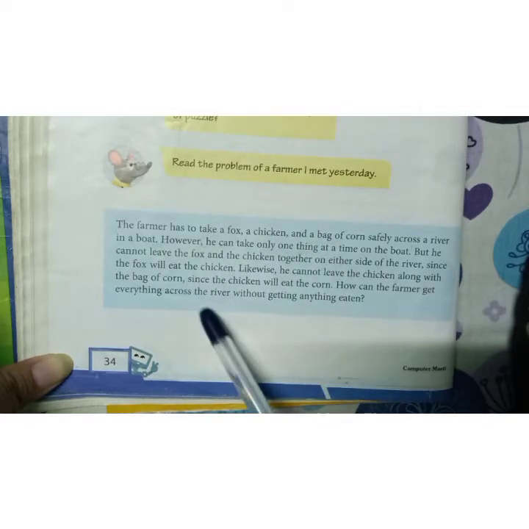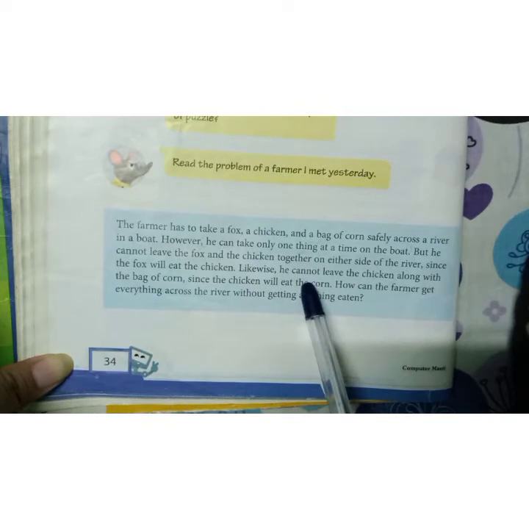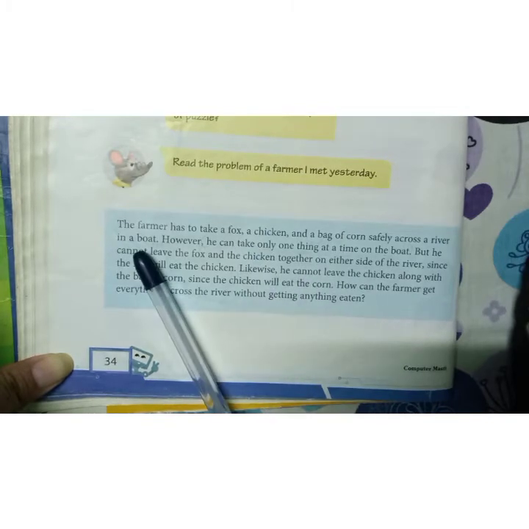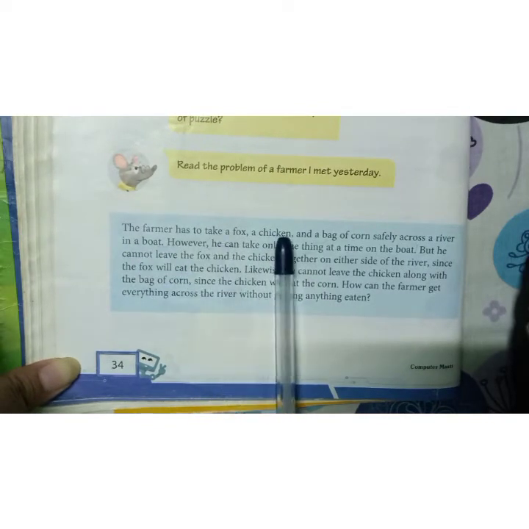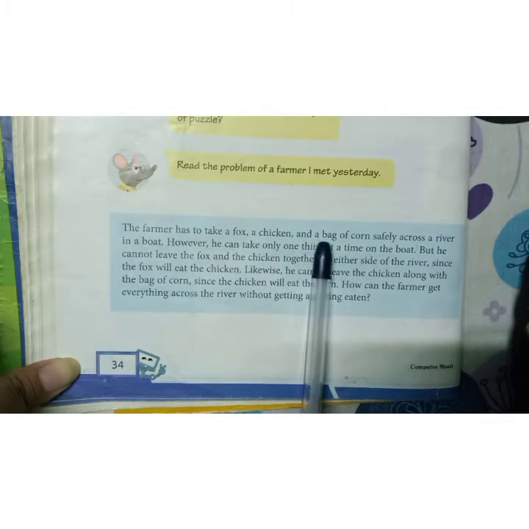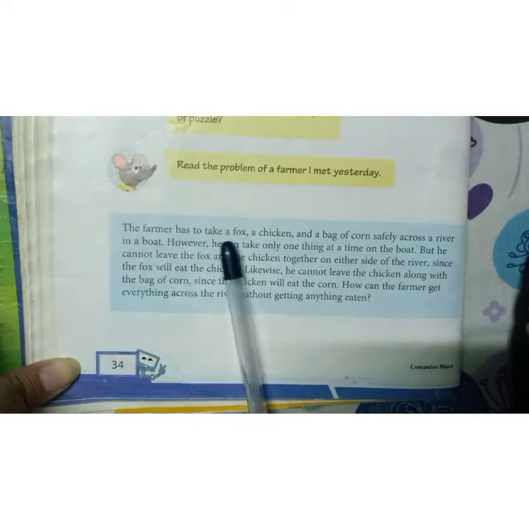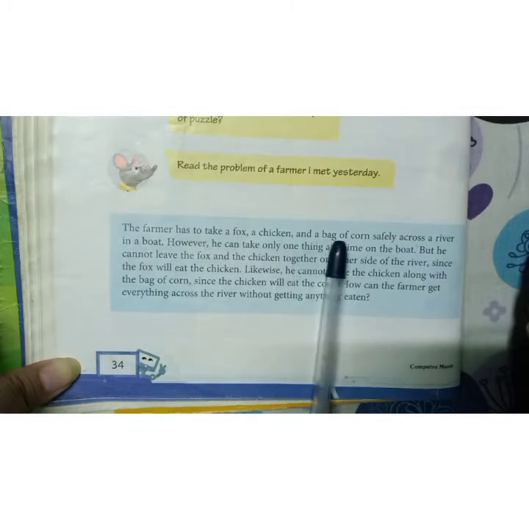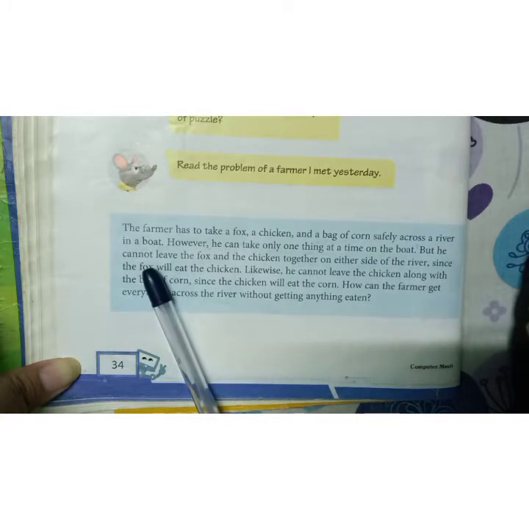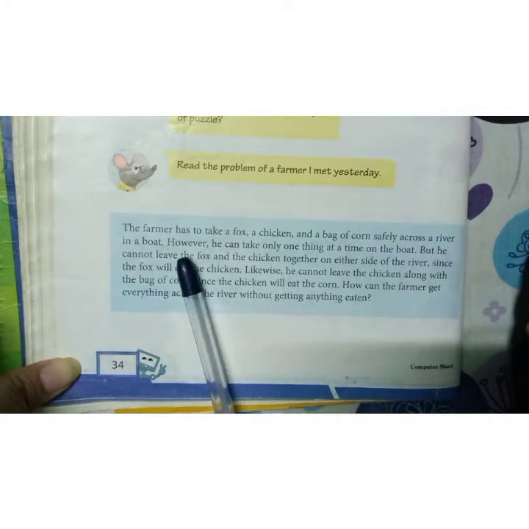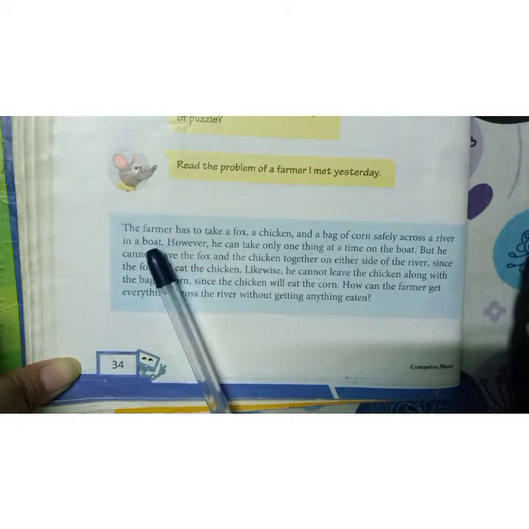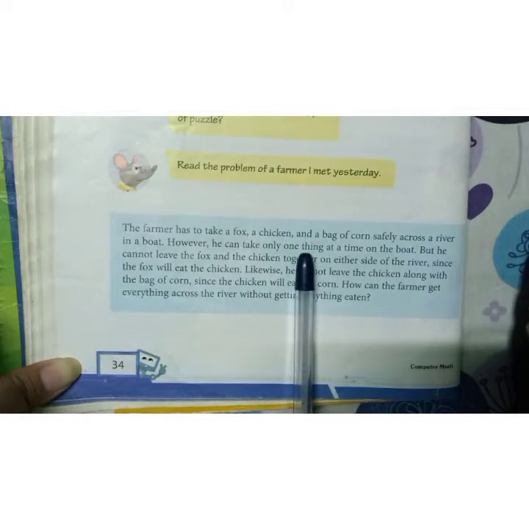Now, the next point, we have to identify information. So let's find out what are the available information in this problem. So it's easy, right? The farmer has a fox, chicken, and a bag of corn. This is the first information. Now, as it says, the farmer has to take a fox, a chicken, and a bag of corn safely across a river in a boat. That means a river that can be crossed by a boat. This is our second information. And the farmer owns a boat. This is our third information from the problem.